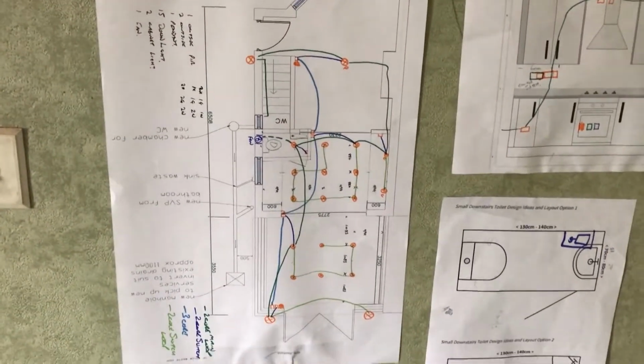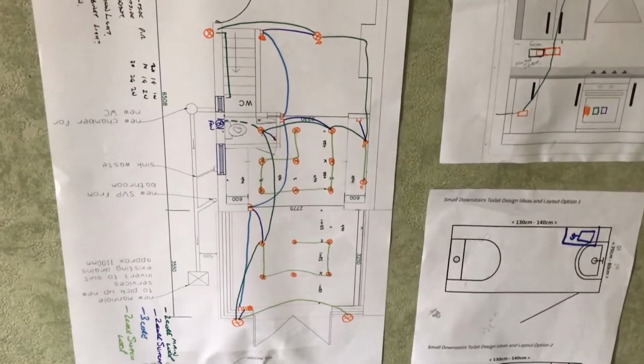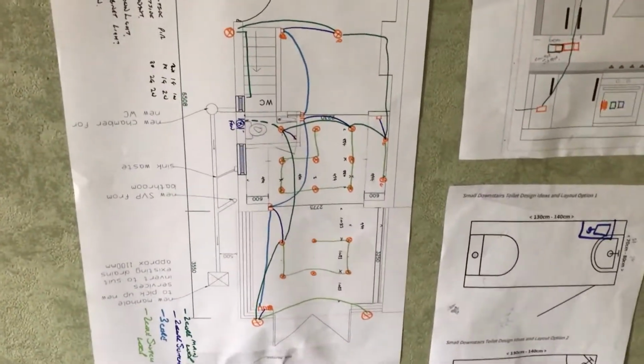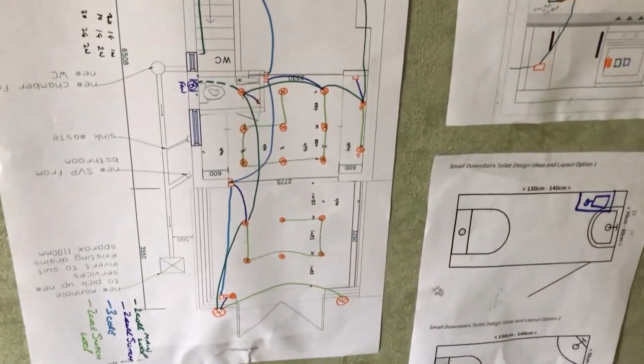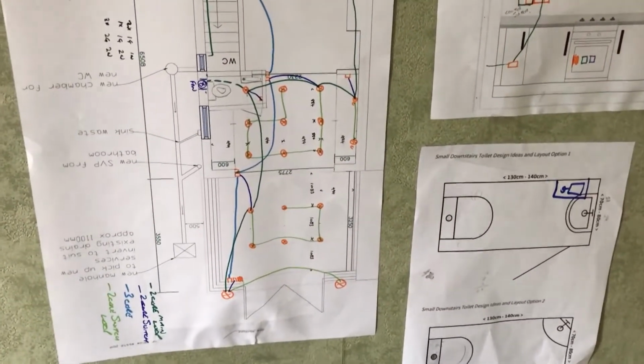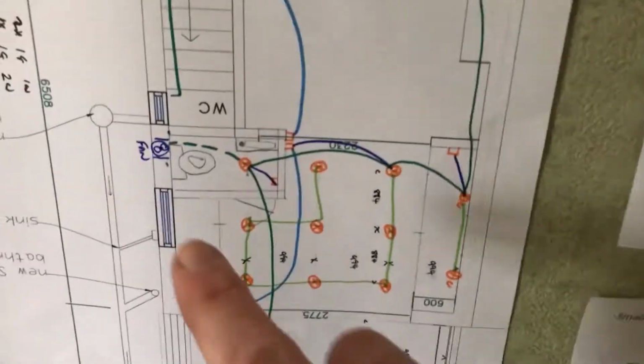Hi there, so let's look at our plan. Now, as ever, sketch your floor plan out. We're using the architect's sketch that we use for planning permission here. Let's quickly look at the main feed, going from the consumer unit, going around to all the main lights, then we'll look at each room in detail.